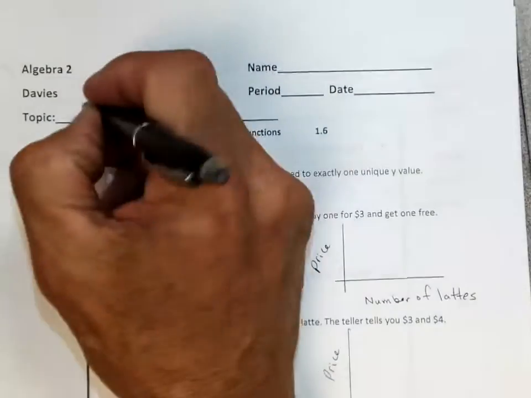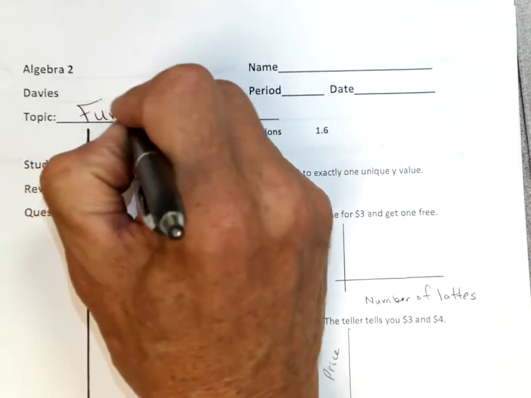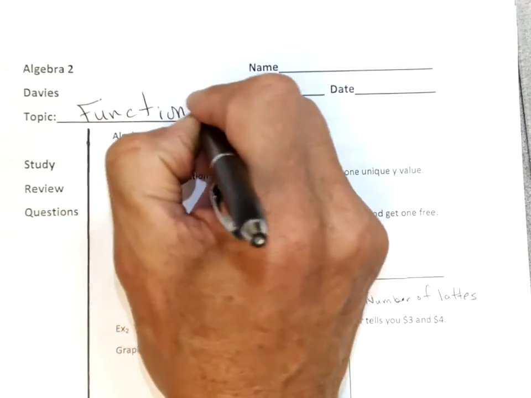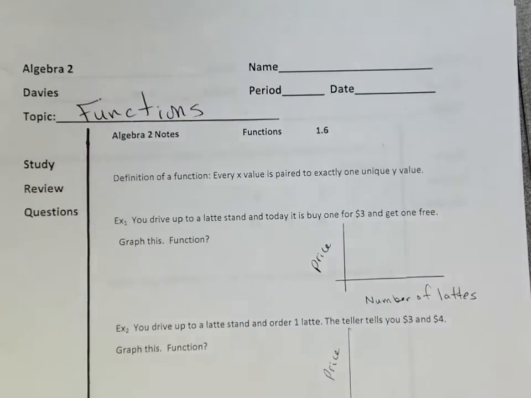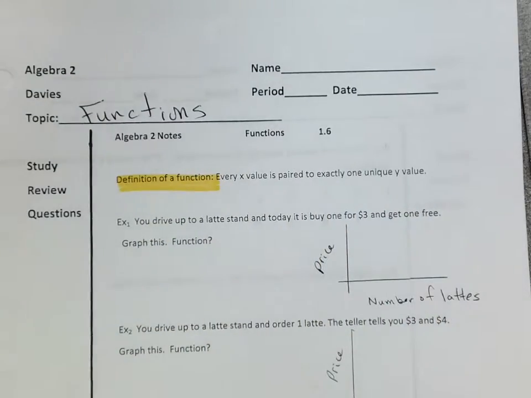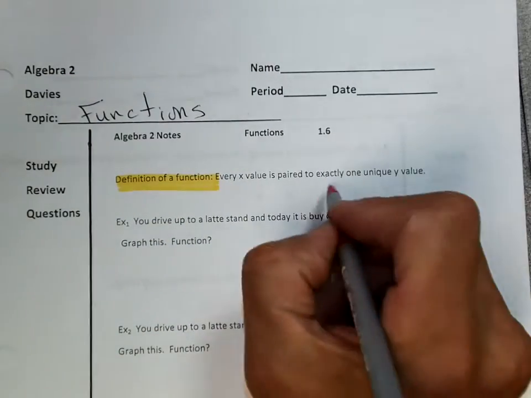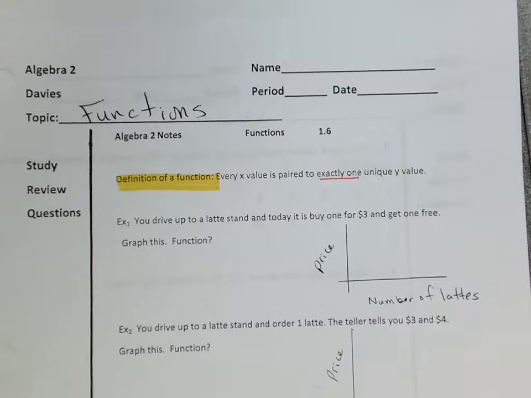Okay, so today our topic is functions. All right, and define a function. So here's our definition of a function, okay? Right there. Every x value is paired to exactly one unique y value, okay?